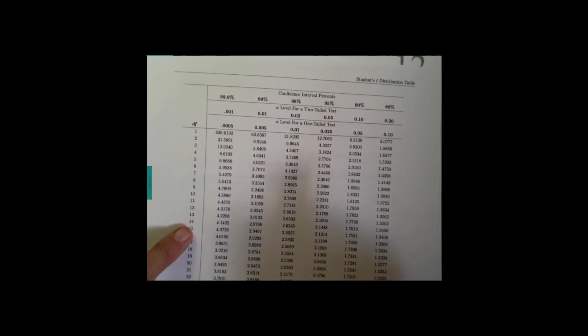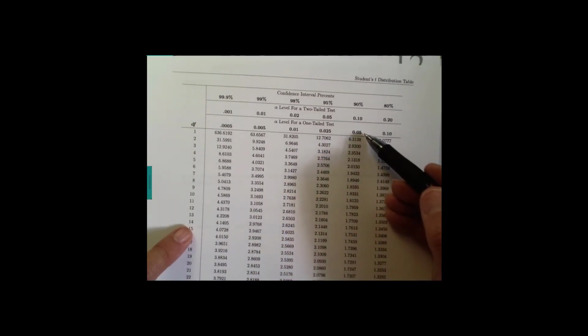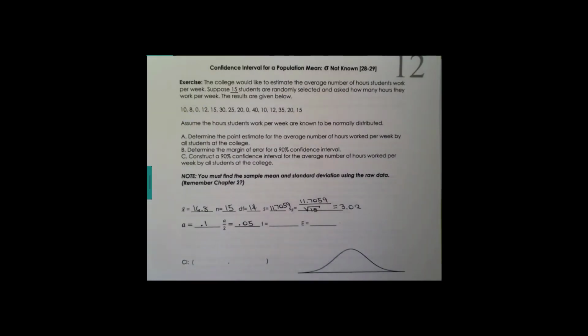Row 14, and the alpha divided by 2 area that I'm looking for is going to be right here, 0.05. So I'm going to go all the way down and across, and I come up with a t-score of 1.7613.